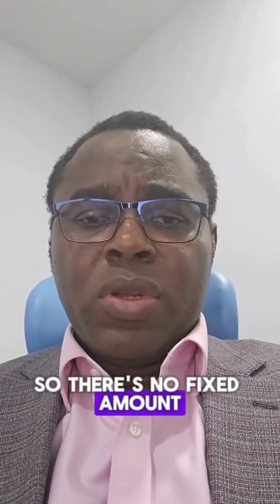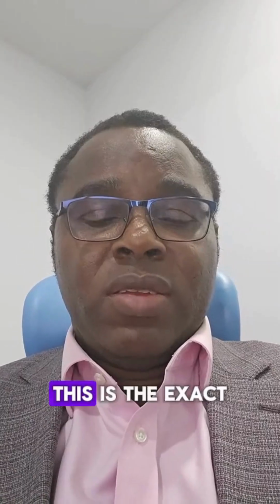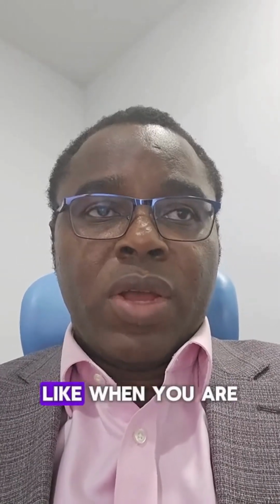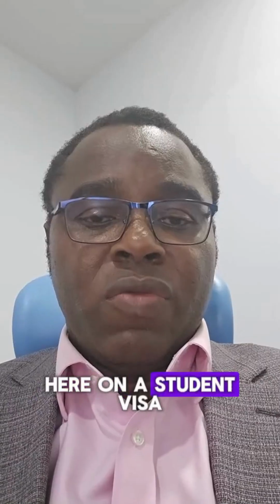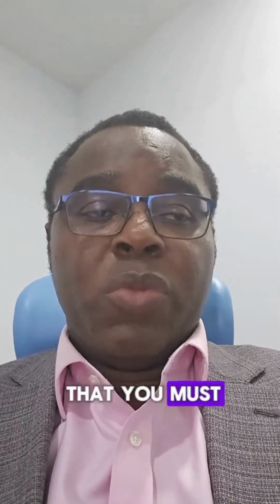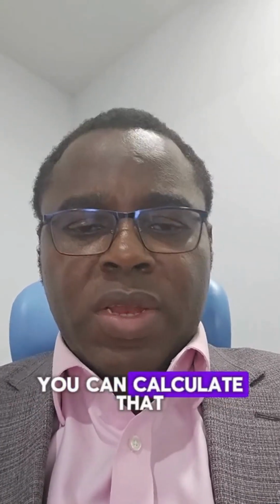So there's no fixed amount that you must have in your bank account when you're applying for a Canada visa, but there are so many things you need to consider in deciding how much you should have in your account. The visa officer did not say this is the exact amount you should have. For example, when you are doing permanent residence, there's a fixed amount per family member. If you are coming here on a student visa, there's a minimum amount you must show. But for a tourist visa, a visitor's visa, there's no fixed amount. But there's a way you can calculate that.